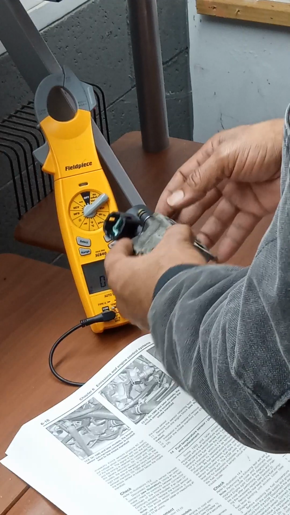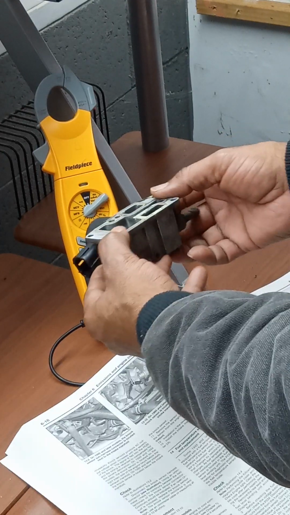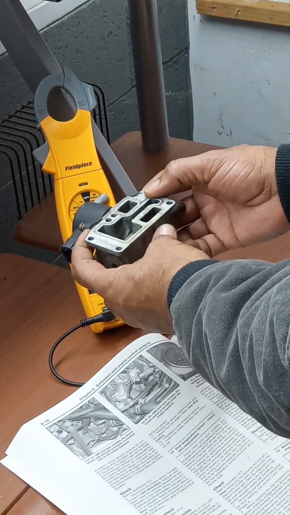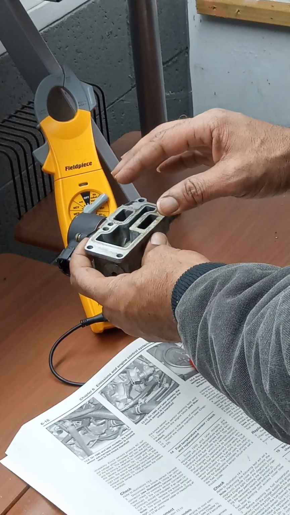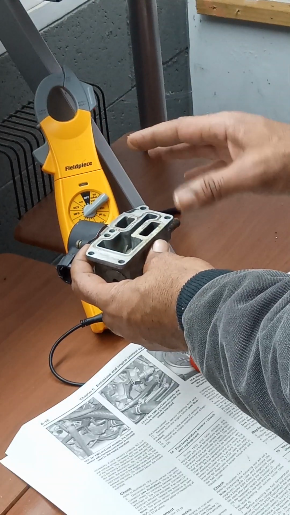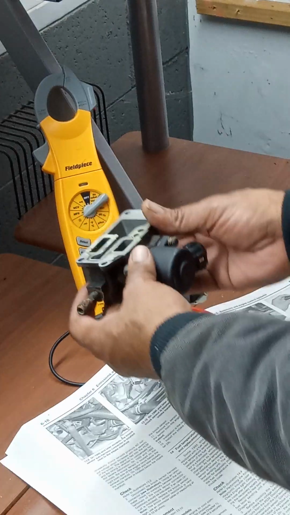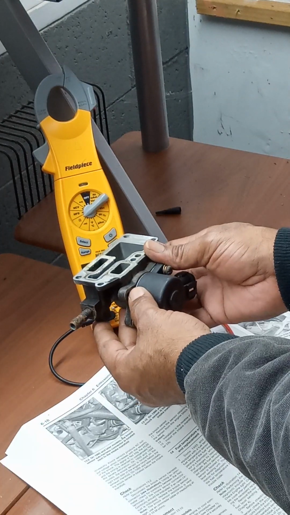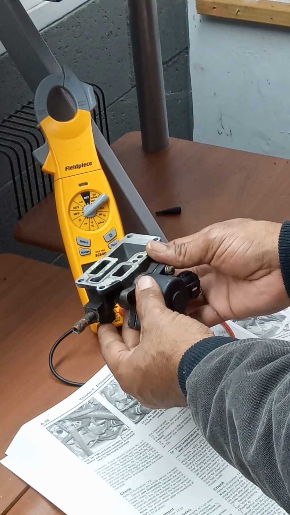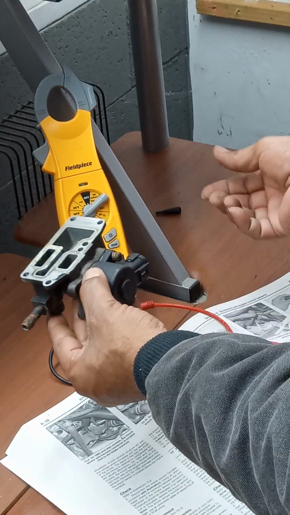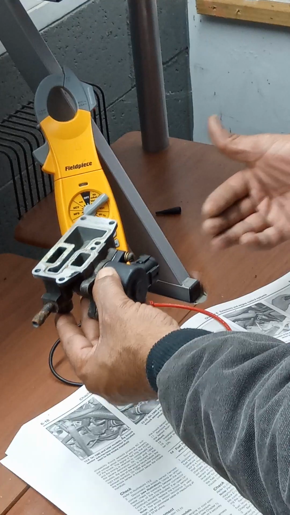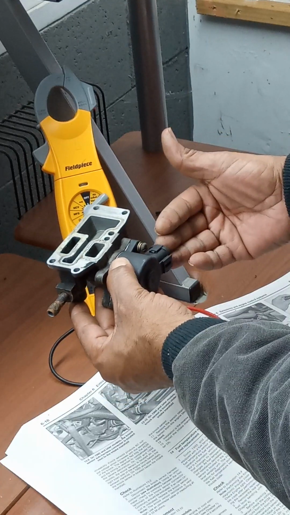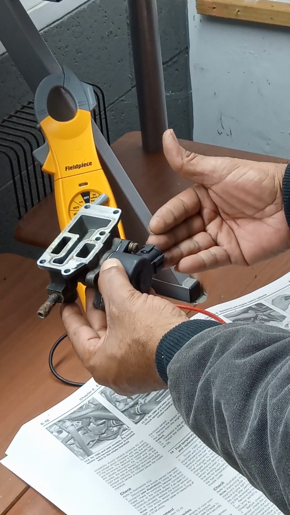Now this is your IAC, and it's going to sit underneath the throttle body, just like that. Your plug is going to be sticking out that side, and the plug is going to plug into it right there.